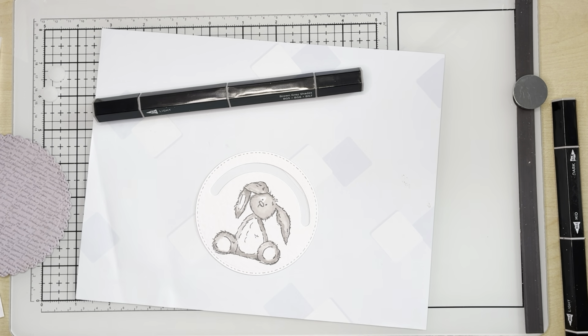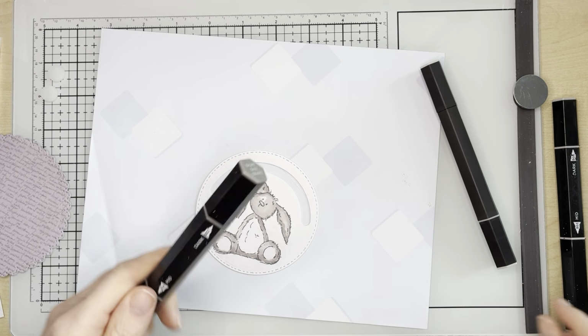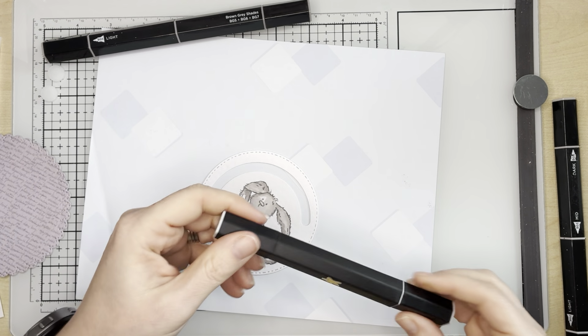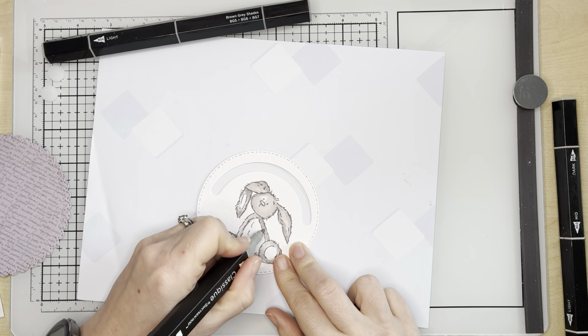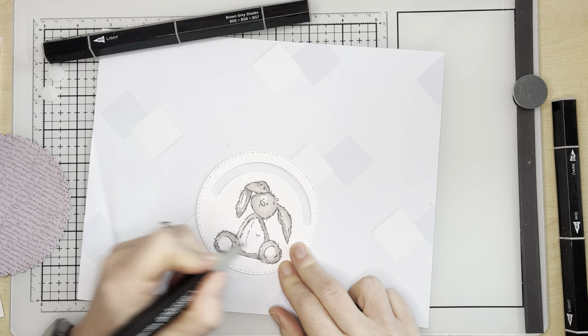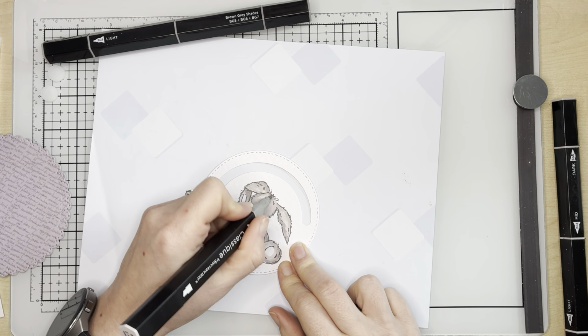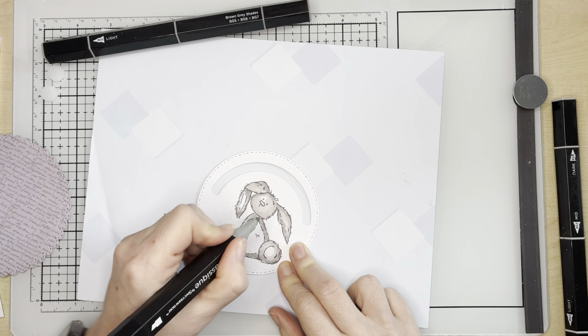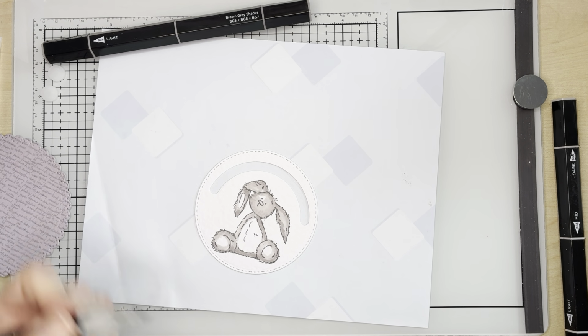So yeah, I might do a little bit down into his belly, just not to have it so defined with the white. It's not complete, you know, just play around with it. See what you like as well, because different people like different things. Sometimes dotting like this can give a sense of texture.